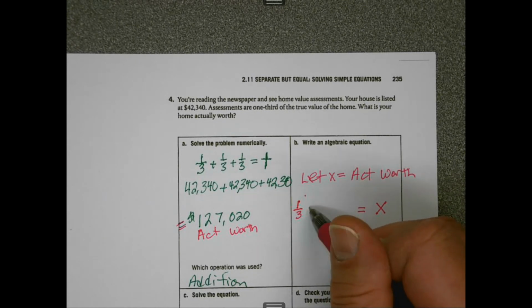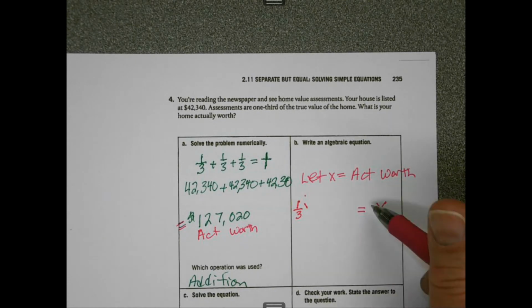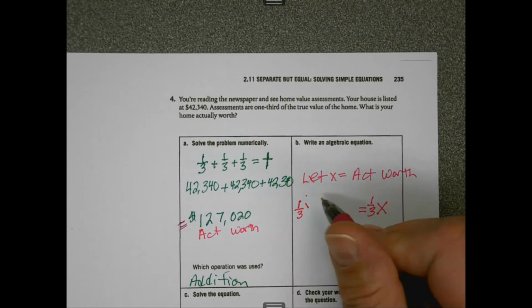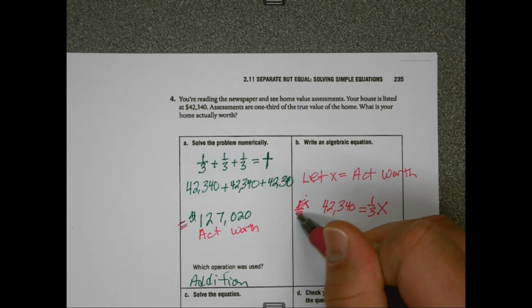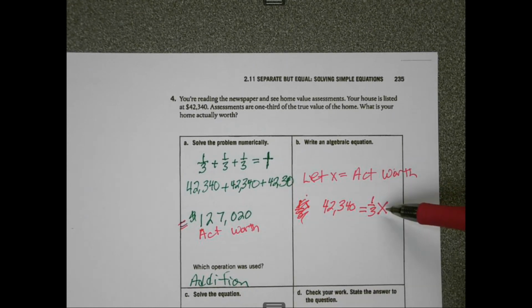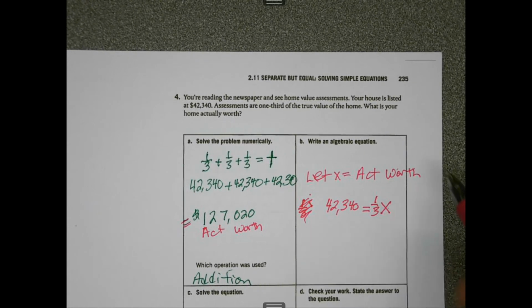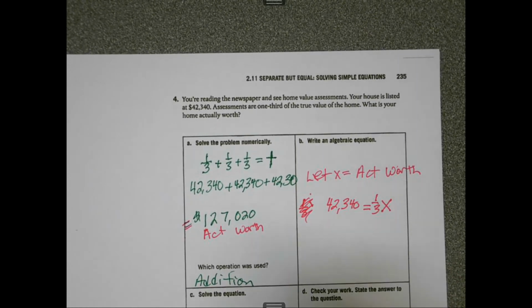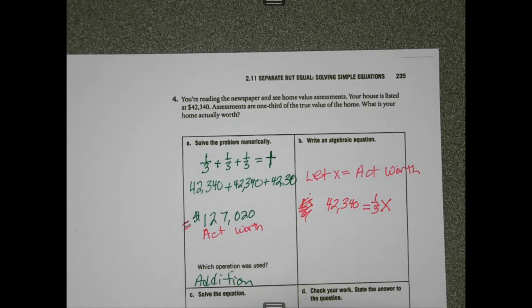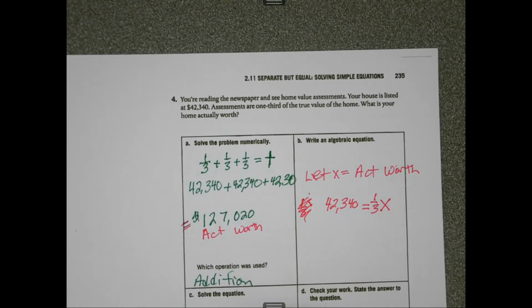And we do that whole inverse thing again, multiply both sides by 3. So my x is going to equal $127,020.